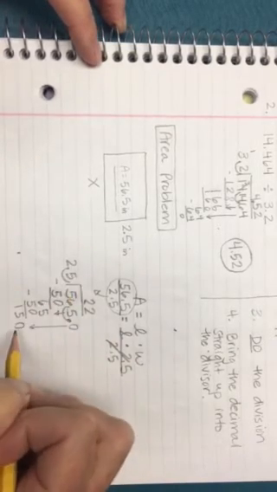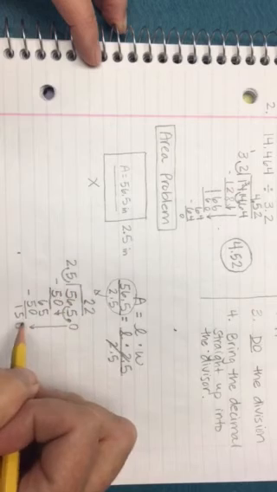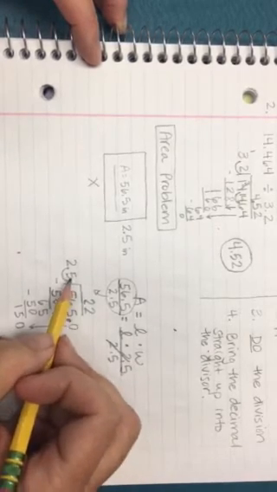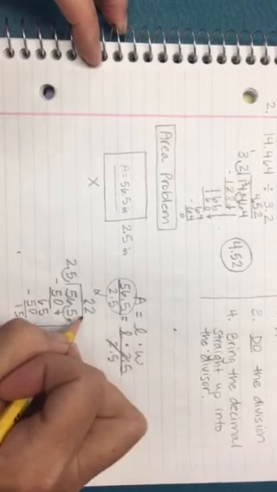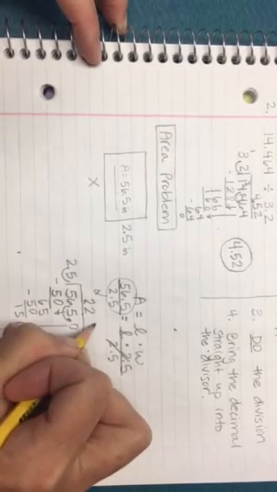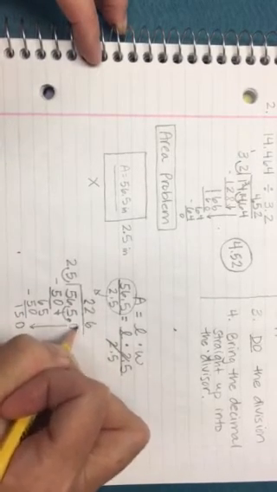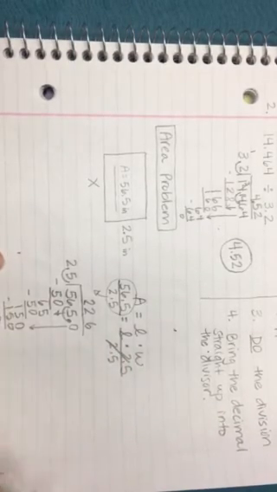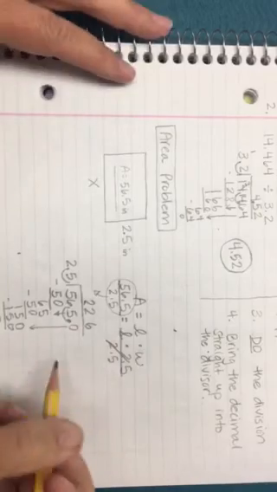And 25 now into 150. Well, I know 25 goes into 100 4 times, and it goes into 50 2 times. So 25 goes into 150 6 times. I'm going to extend my line here. That 6 needs to go above that 0. And I know that equals 150, and I'm now at 0. So I've finished my division.